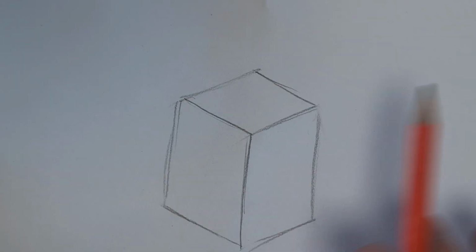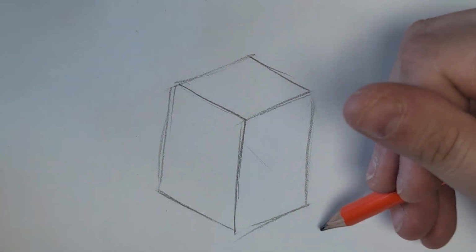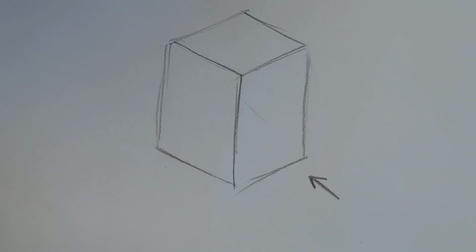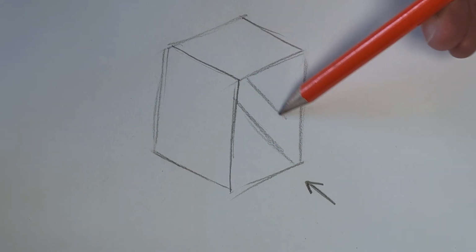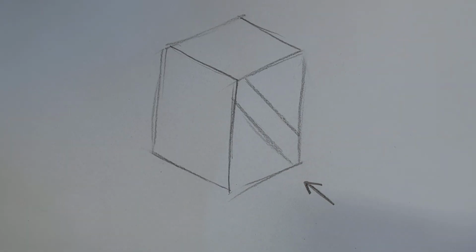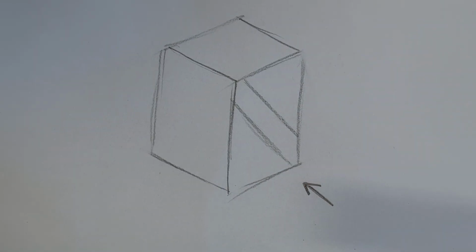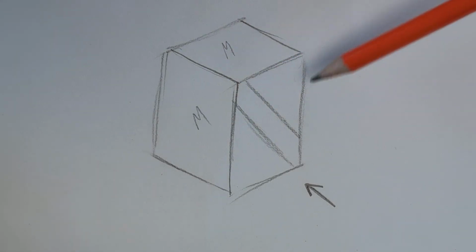Now, depending on where your light source is coming from, I'm going to have my light source coming from this corner, this edge here. The first thing I'm going to do is identify where my beam of light is going to go, and it's going to go there. I have made it quite a large beam of light, but it's going to get a little bit smaller. And then these two are going to be the same. These two are both going to be medium.